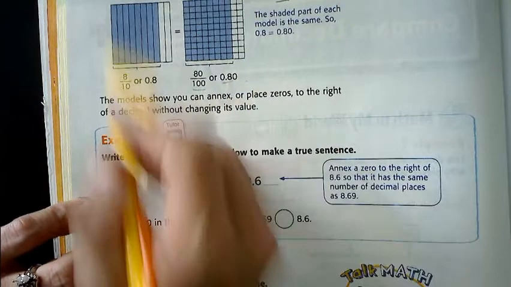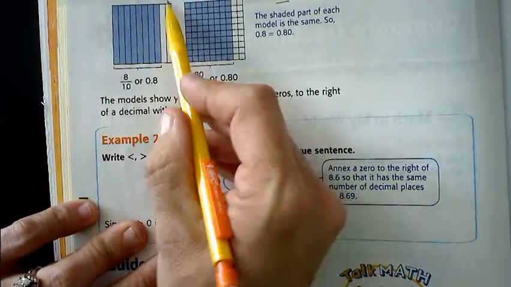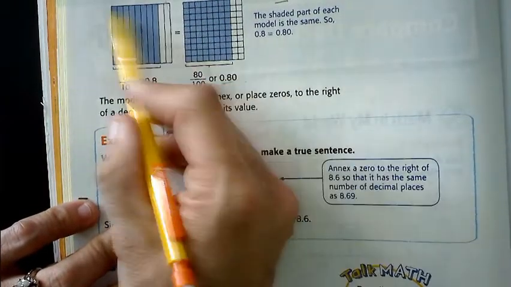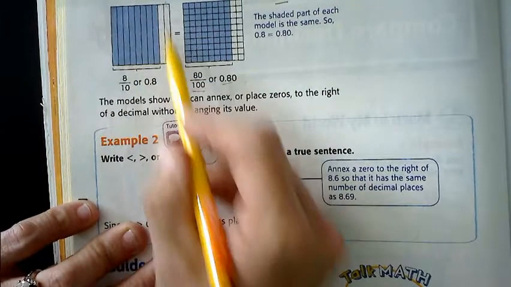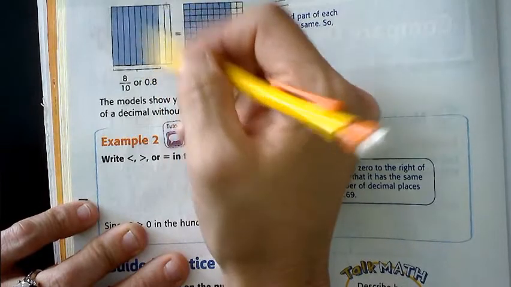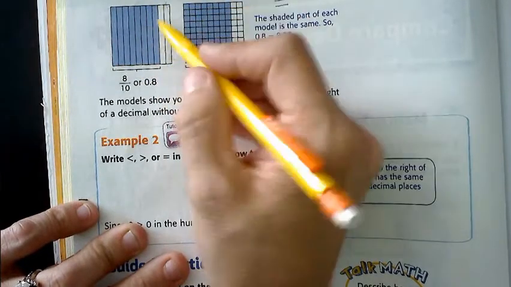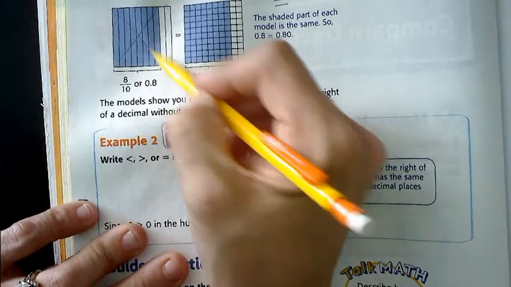So here's our one whole size. Say this is a sheet of brownies, okay? And we've got this pan of brownies. If we divide it into 10 slices, very thin slices, and I give somebody 8 of them, I've given them that much.